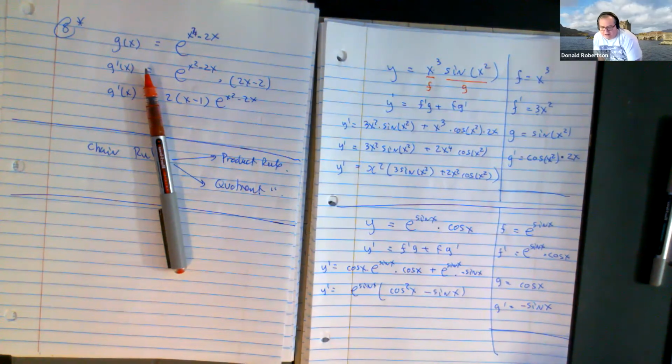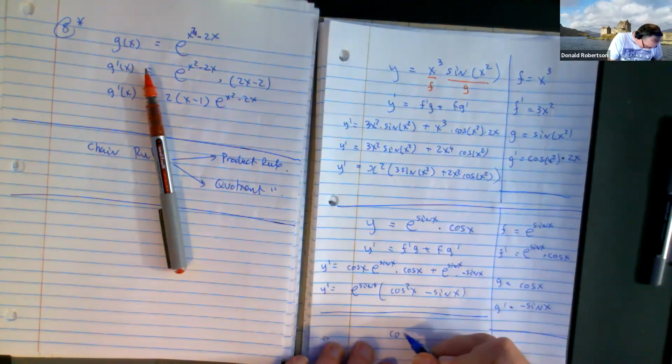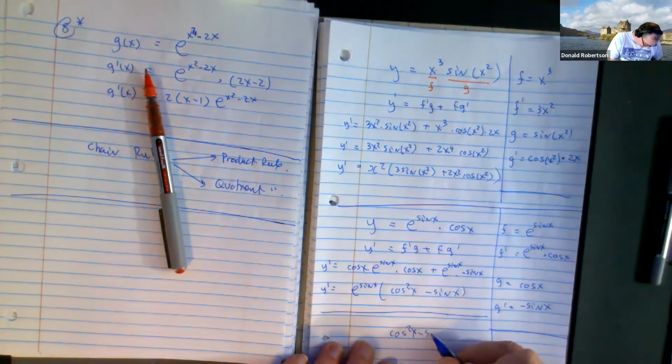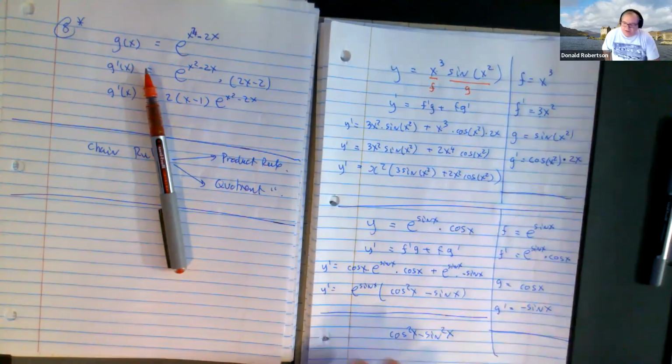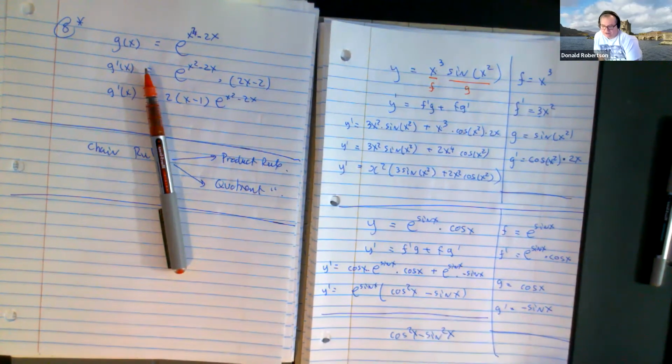Can you pretend in a different question, a totally different question, it had been this guy? Does anybody recognize what that fella can be rewritten as? It's a double angle from trig. Cos squared takeaway sine squared. What in heck is that?